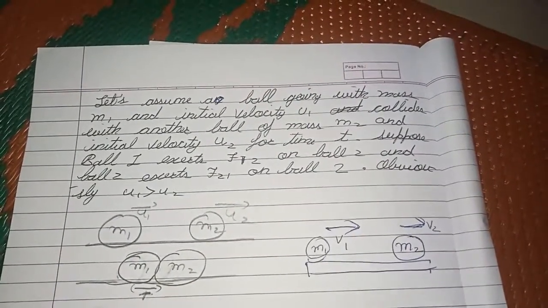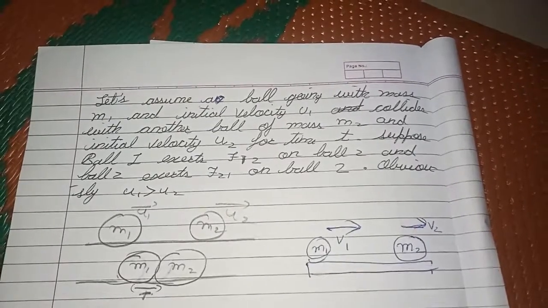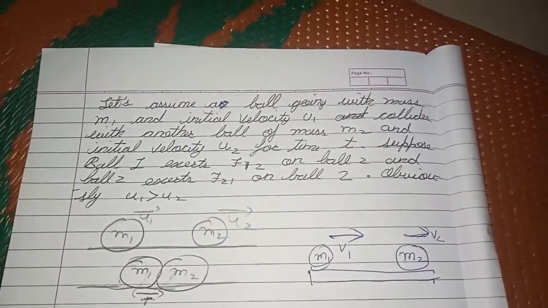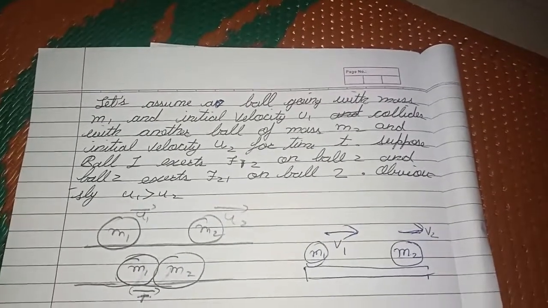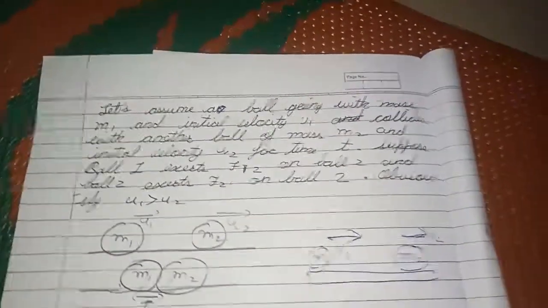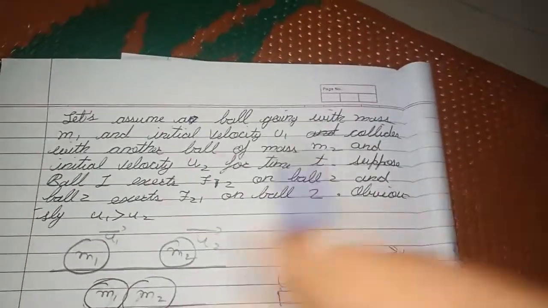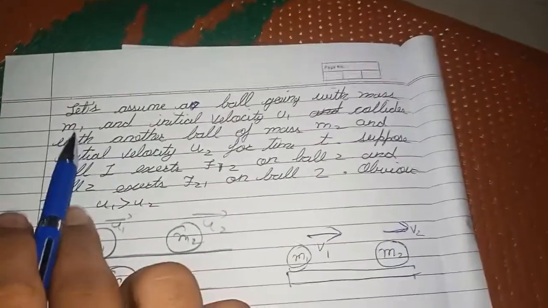Conservation of momentum states that if there are any two bodies, their initial momentum would be equal to their final momentum. That means if we consider the two bodies as a whole system, then their initial momentum would be equal to their final momentum. For proving this, let's do an experiment.